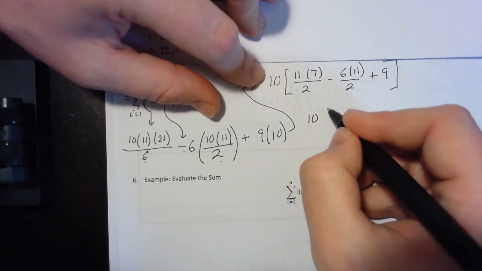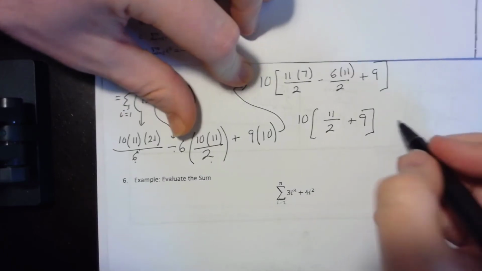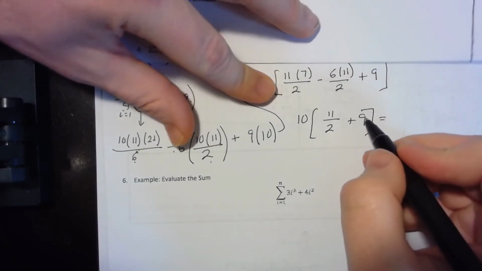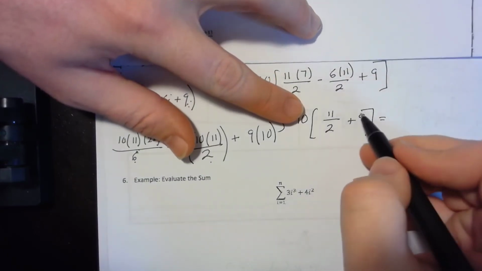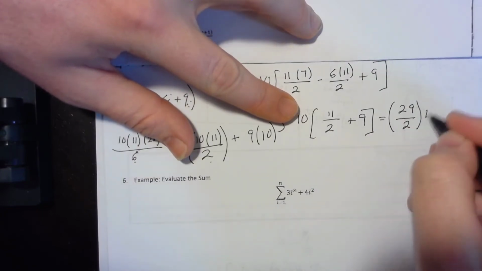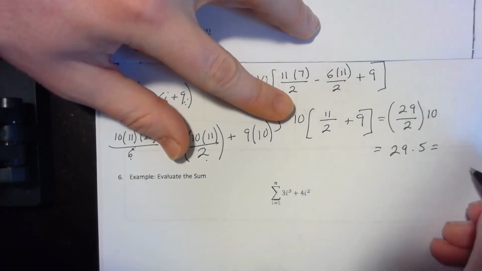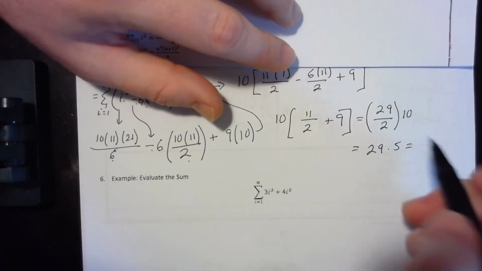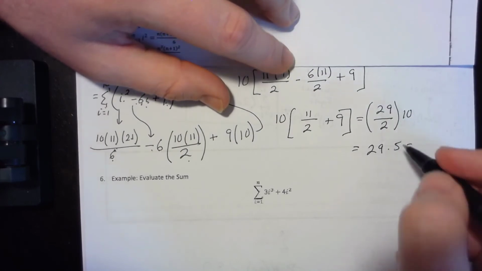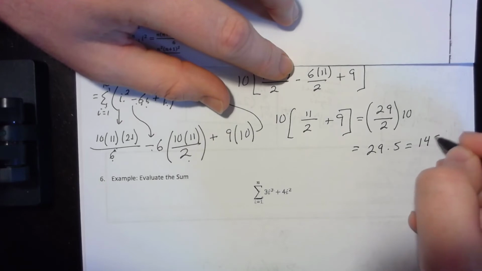So this becomes 10 times 11 over 2 plus 9, in which case I can go ahead and very quickly do this as 18 over 2, giving me 11 plus 18, which is 29 over 2, times 10, ending with 29 times 5, which again you can do really quickly as 125 plus 20, so something along the lines of 145 if I'm not mistaken.